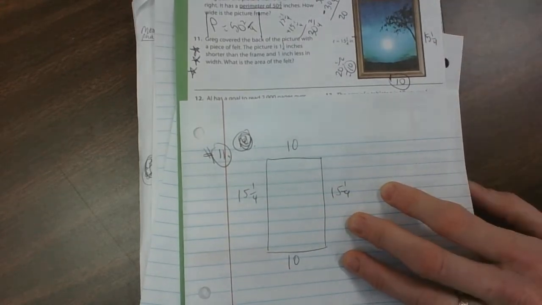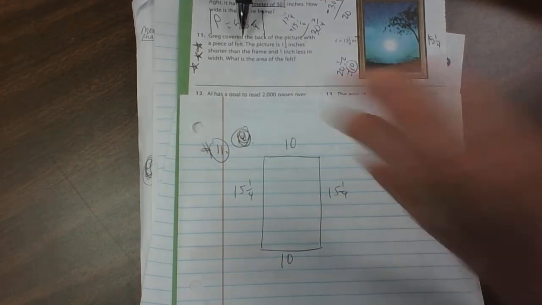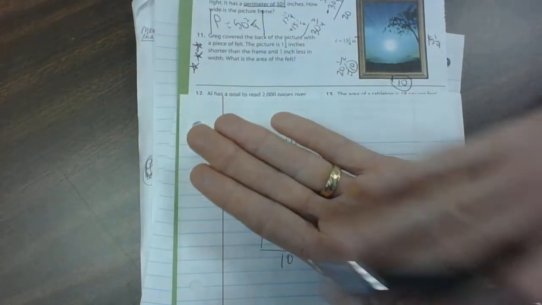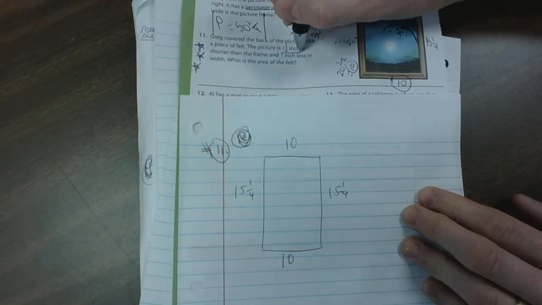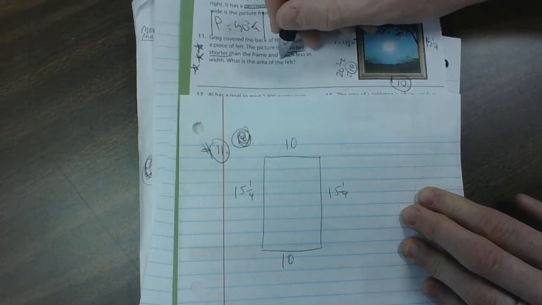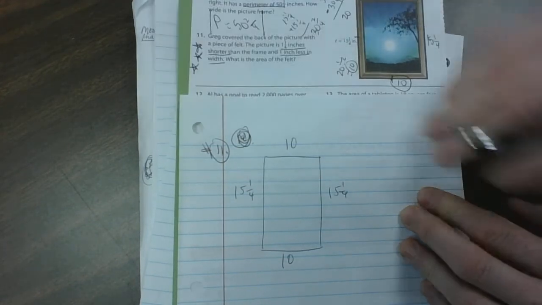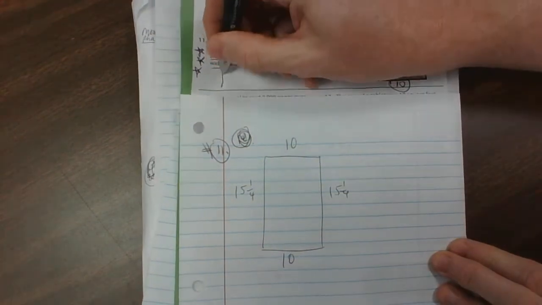It's not too bad. Greg covered the back of the picture with a piece of felt. So you're flipping it over, and you're going to put a piece of felt on the back. But here's the key. The picture is 1 1/4 inches shorter than the frame and 1 less inch than the width. So check this out. They then want us to know what is the area.